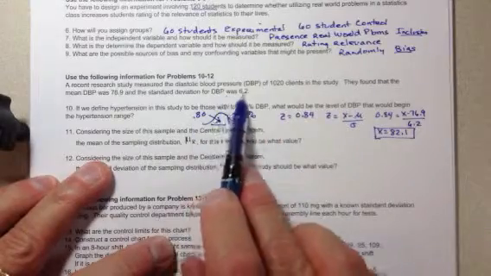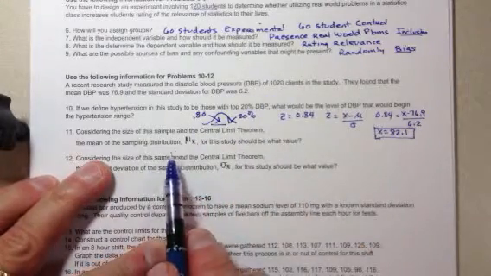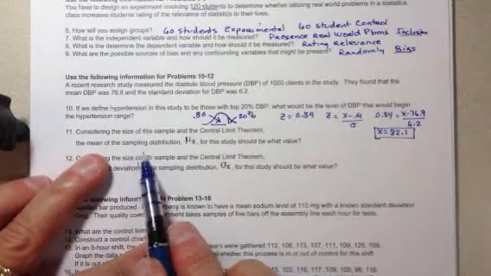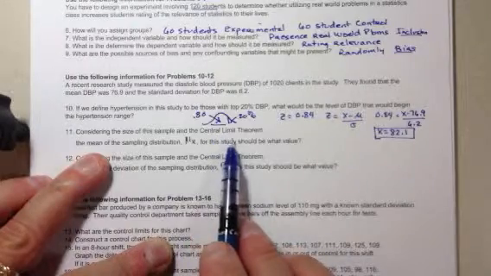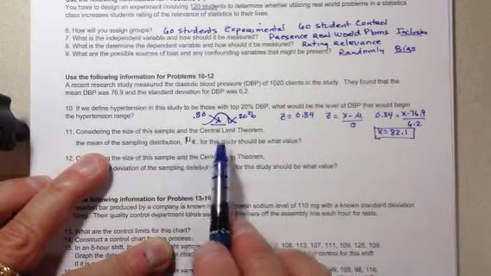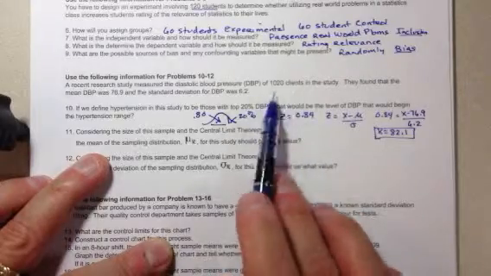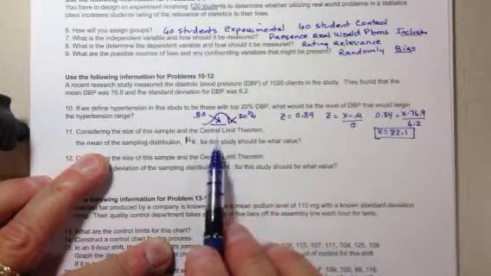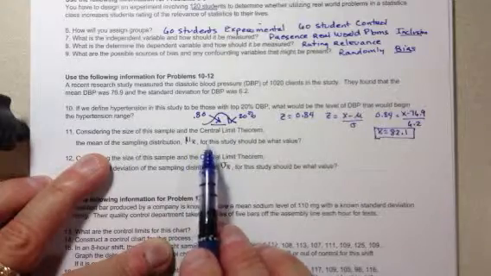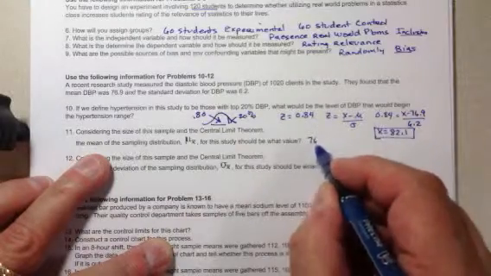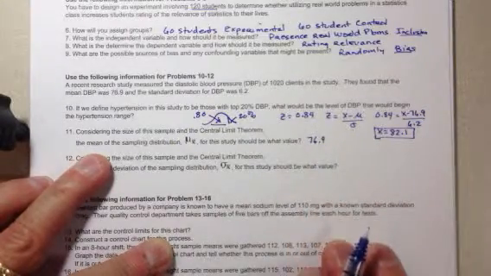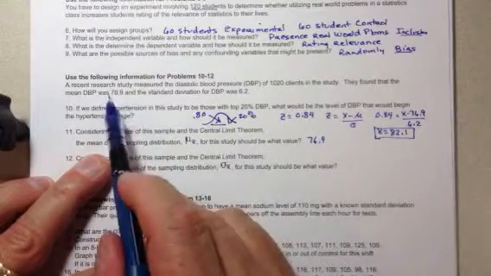Then the second question is, considering the size of the sample, it's 1,020 in the sample, and the central limit theorem, the mean of the sampling distribution for this study should be what value? Well, the central limit theorem says that as the number of individuals in the study increase, the mean for the sampling distribution should get closer and closer to the mean for the population. So our prediction is that this mean value will get closer and closer to the population mean, which is 76.9.